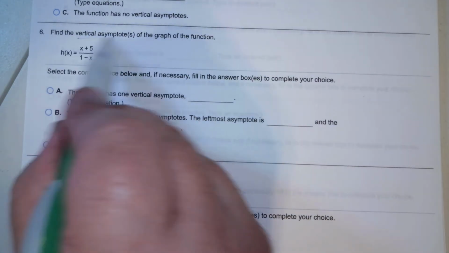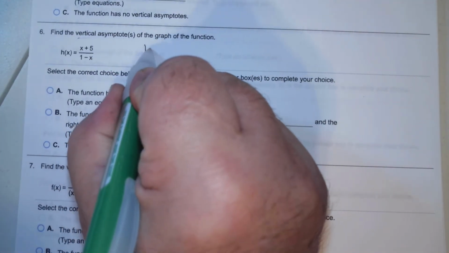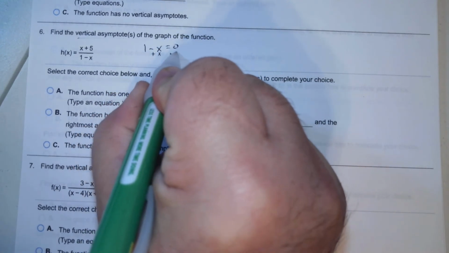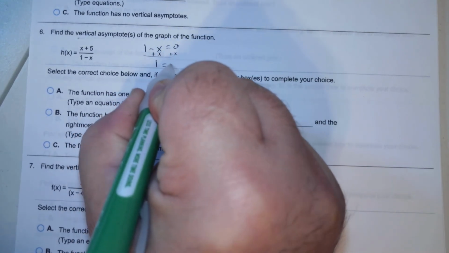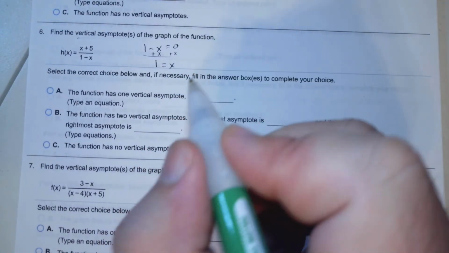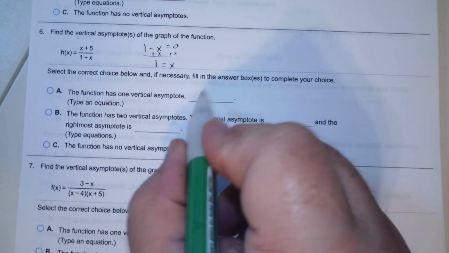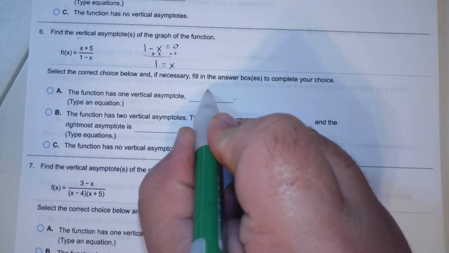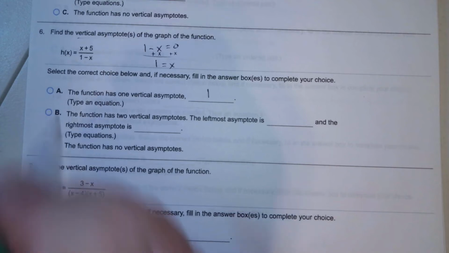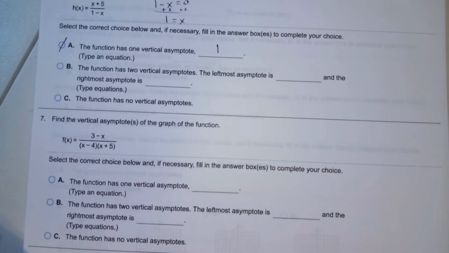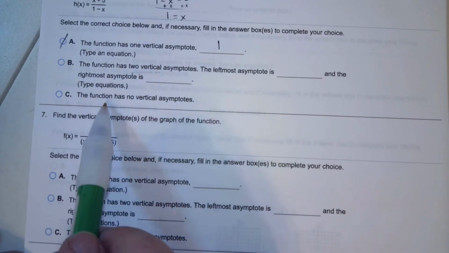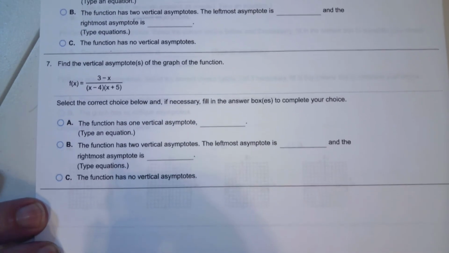Okay, next one, vertical asymptotes again. So we have 1 minus x equals 0. Add x to both sides, so we have 1 equals x. So the vertical asymptote is 1, or x equals 1. So the answer is A. B says there's 2 verticals, and there's only 1. And C says there's none.